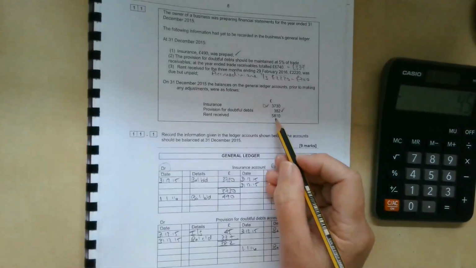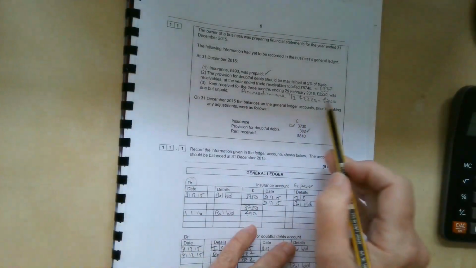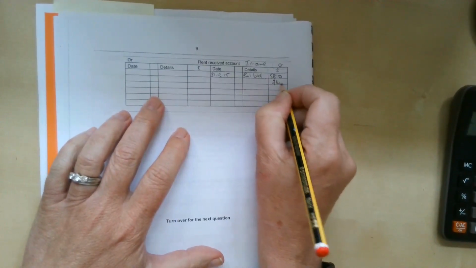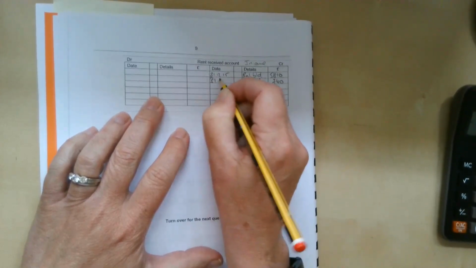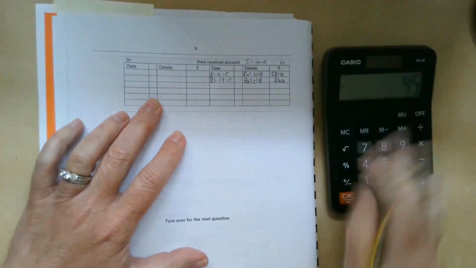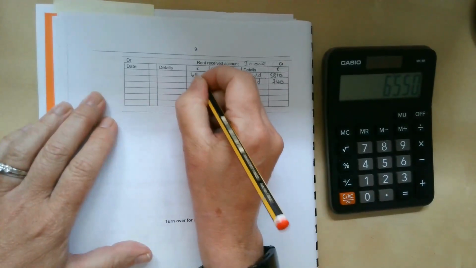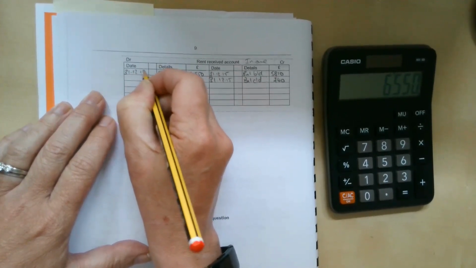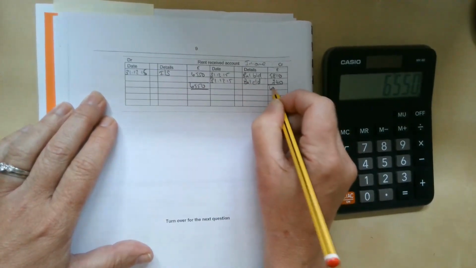Okay, now the rent received, we've already put the 5810 in, I believe, the balance brought down. And if you remember, we've got some accrued income of £740. So accrued income, accruals always increase the amount, whether it's income or expenditure. So let's put that on the same side as the other receipt. So this is going to be a BAL CD at the 31st of December 2015, because that's owed by the tenants. So the total amount going off to the income statement is the sum of those two, 6550. Income statement, so that's the 31st of December 2015. So we've got 6550 on both sides.